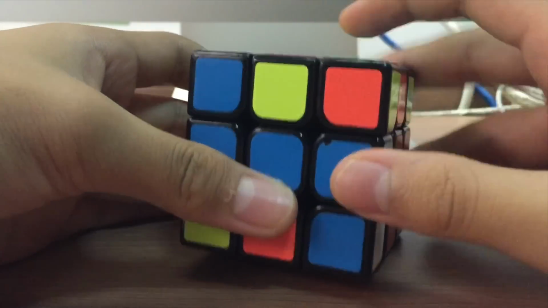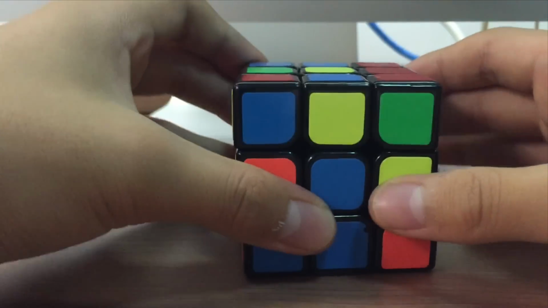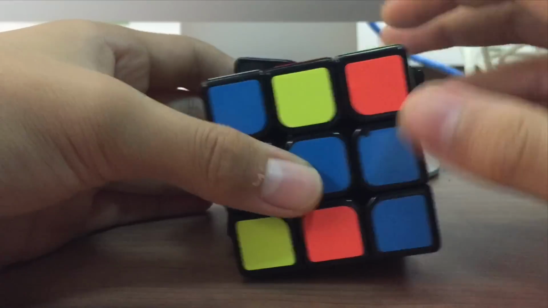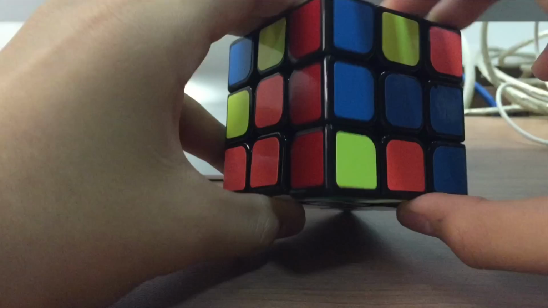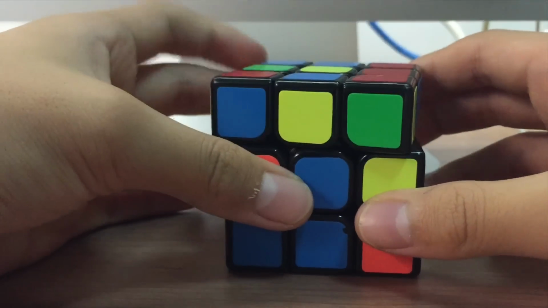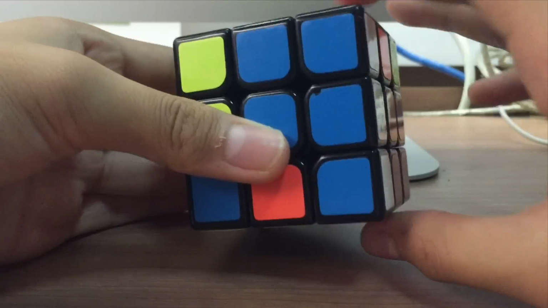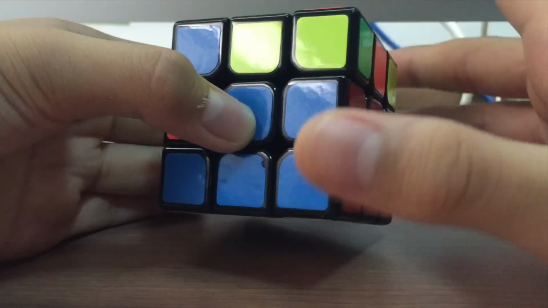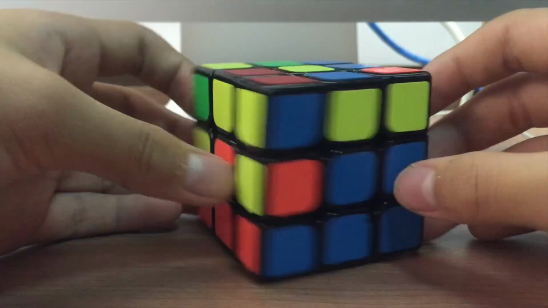Before opening it, you realize that you have to move it away first, because if you don't move it away first, it goes together with the face when you do the F prime. So we move it away, open up the slot, bring it in with a U, and do an F to fix the entire slot.